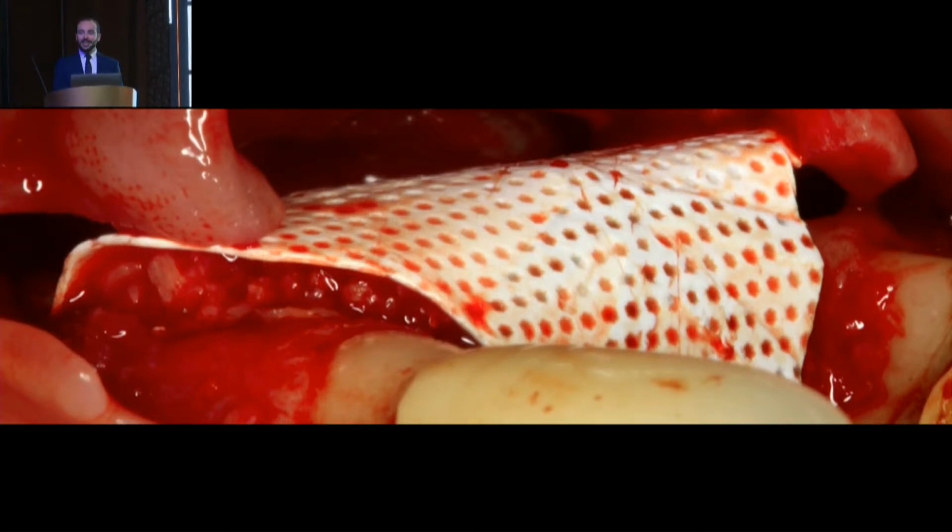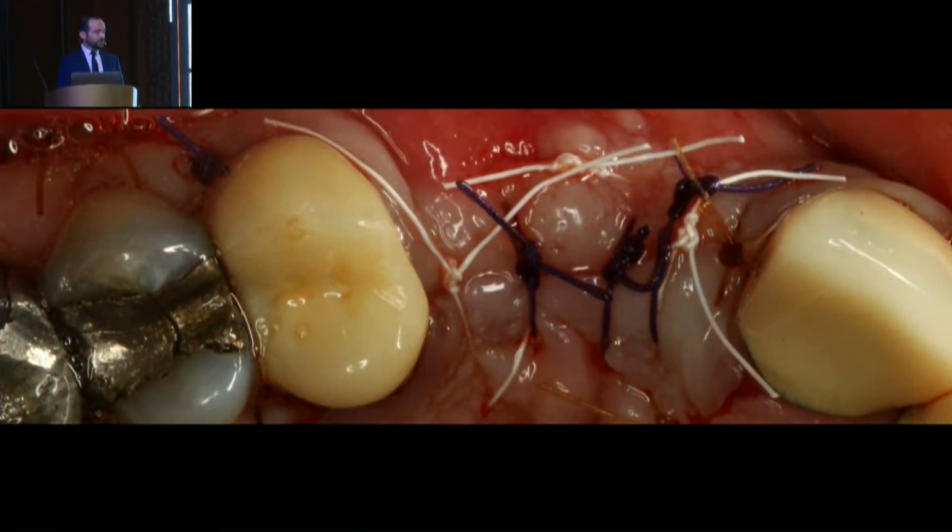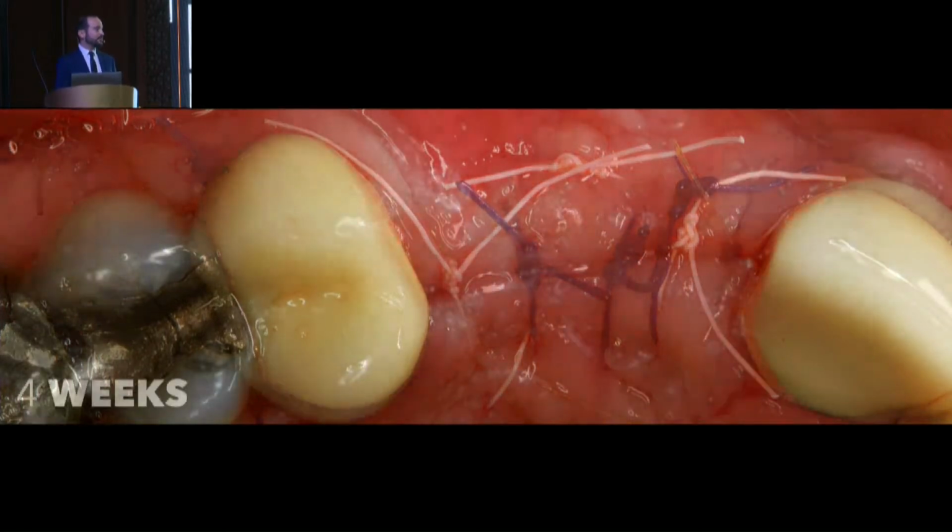We want to maintain and protect that biomaterial for the next few weeks and months, preventing the collapse of the soft tissues and providing sufficient time for the bone to form and mature. We close the soft tissues. We obtain, of course, primary closure. And we follow up this patient for the next few weeks.